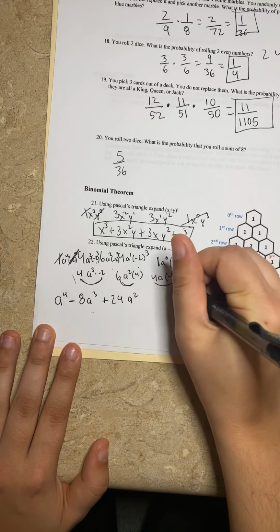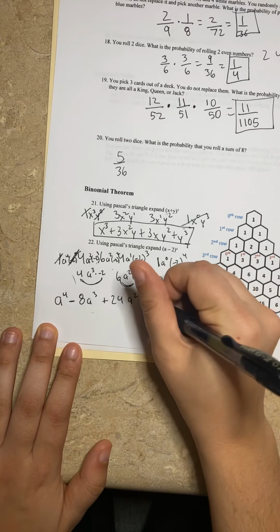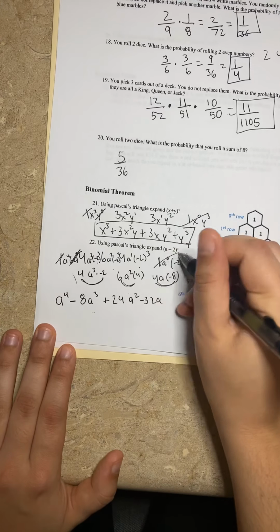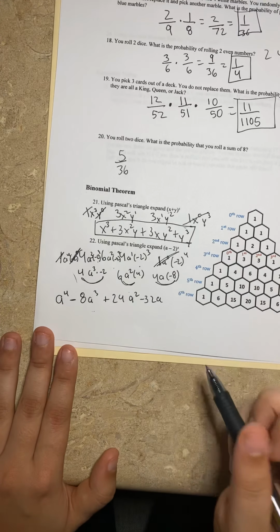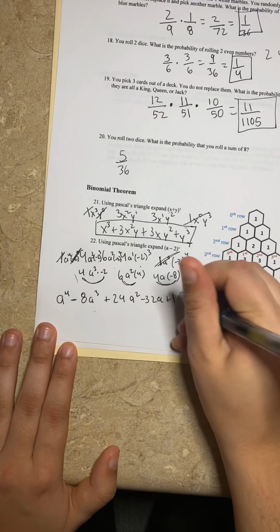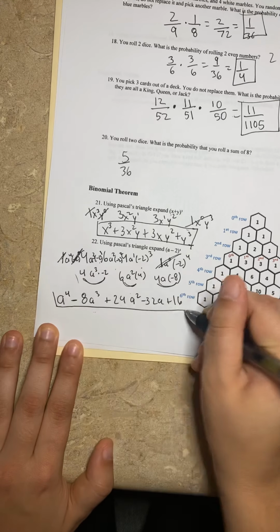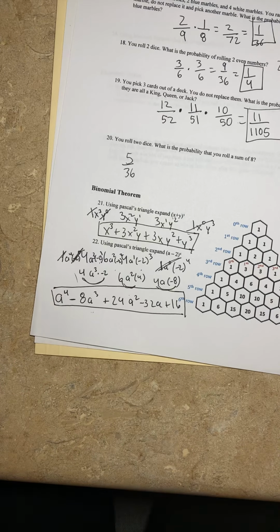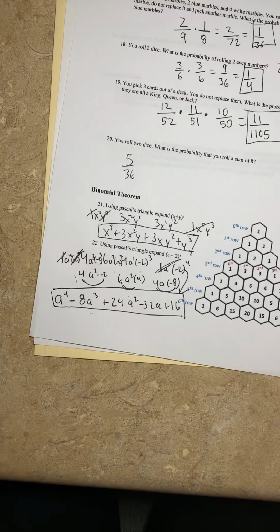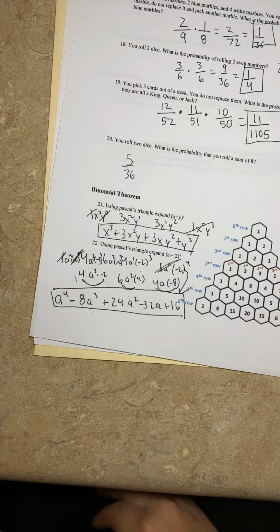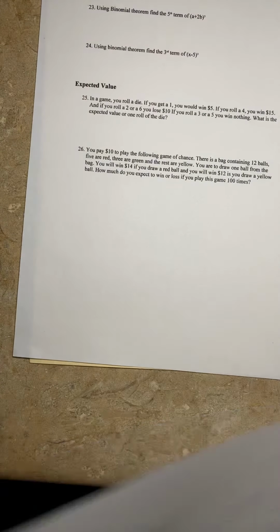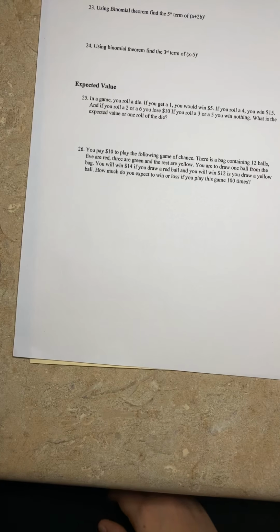And so 4 times negative 8 is negative 32a. And then our 1 and our a cancel out, and then we got negative 2 to the fourth, which is positive 16. And that is our expanded way out. All right, that negative 2 to the fourth is what gives me that positive 16 there.